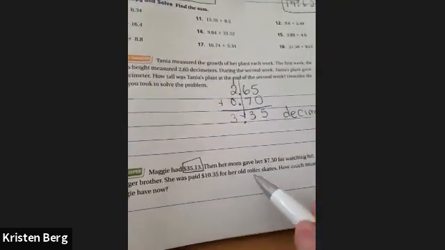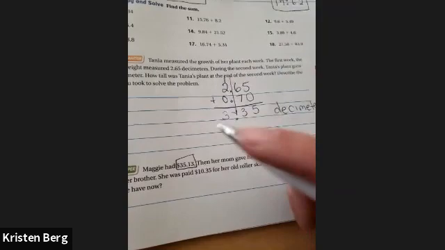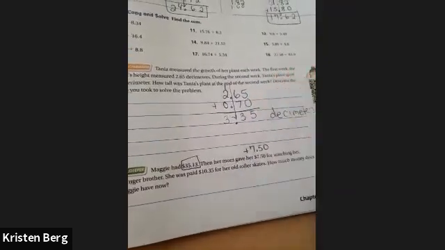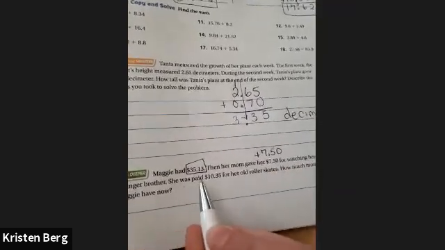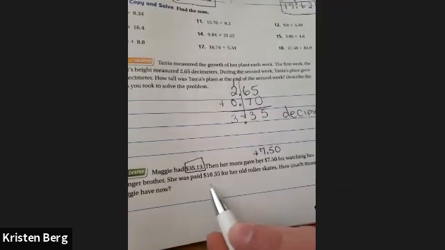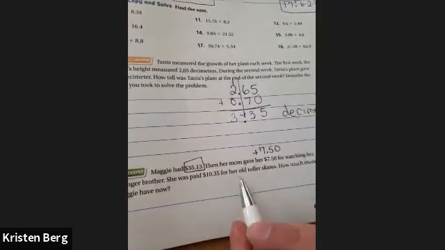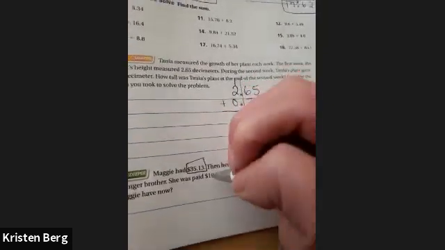So if she's giving her money, is she actually adding to it, or is she subtracting from this amount? Well, if you're babysitting, you're going to get money. So you are actually going to be adding $7.50 to that. So now you have this plus this. And then she said that she was paid $10.35 for her old roller skates. So she must have sold off her old roller skates. So she's getting paid an additional $10.35. That means she is adding yet again to her amount. So now it says, how much money does she have now?